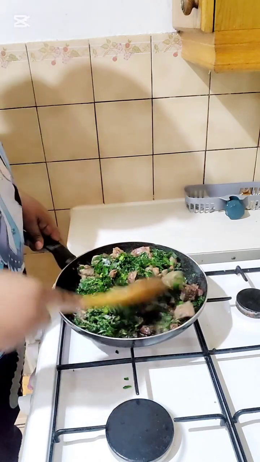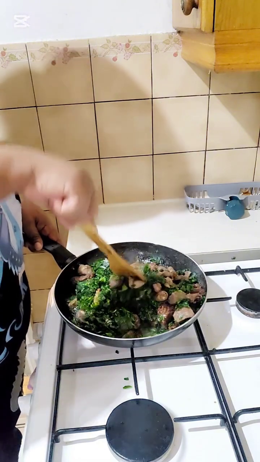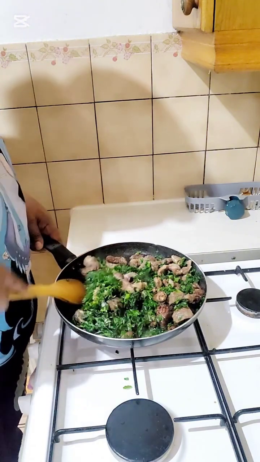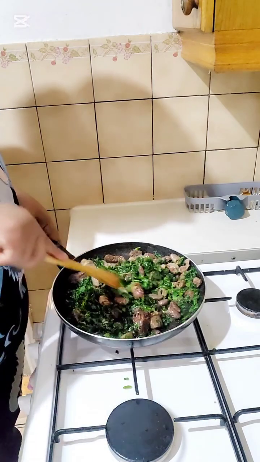So I believe each and every country has got their own vegetables. You can use that. Yeah? I think you can also use cabbage. If you don't have these green vegetables, you can use cabbage.